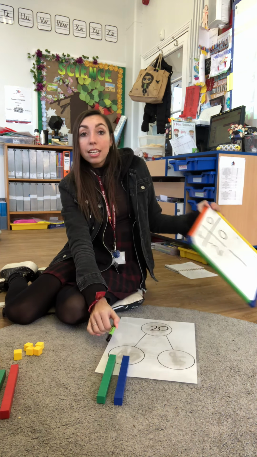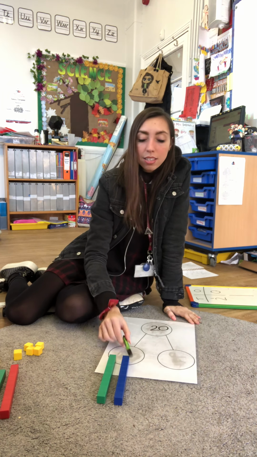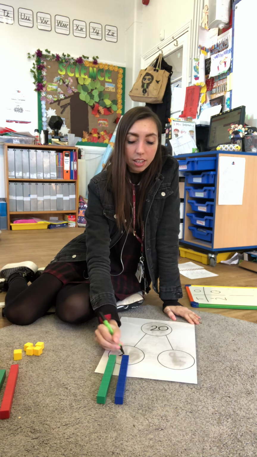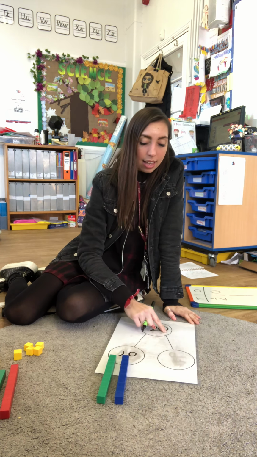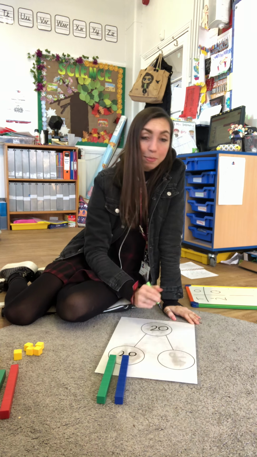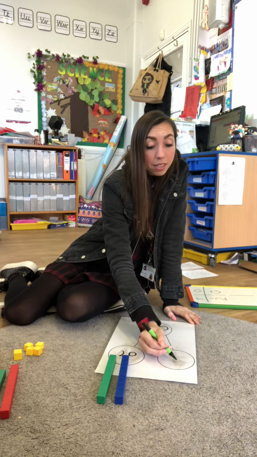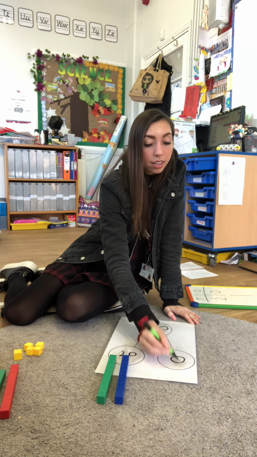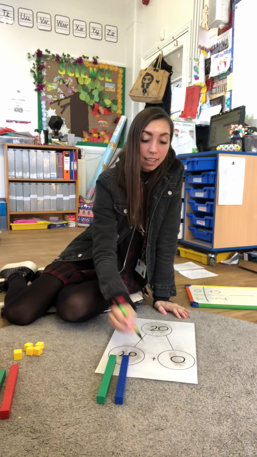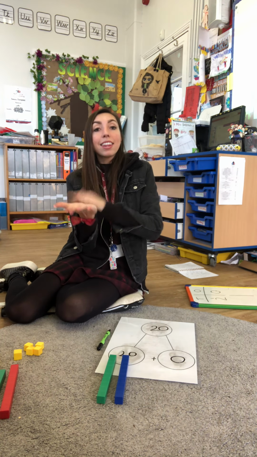So let's go on to this now. Counting my tens, 1, 2. So 10, 20, and 0. So what am I going to put there? I'm going to put 0. Nothing. If I have 20 and I add nothing, I still have 20 because I've not got anything more, have I?